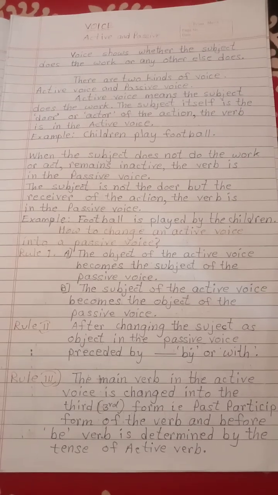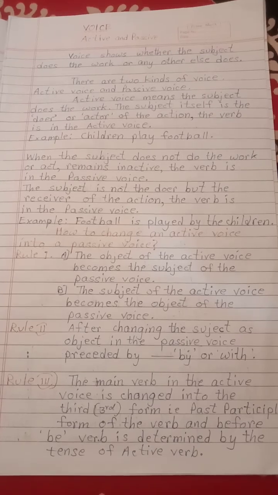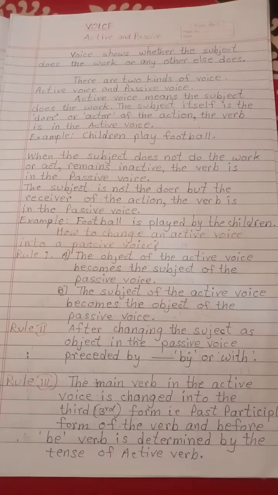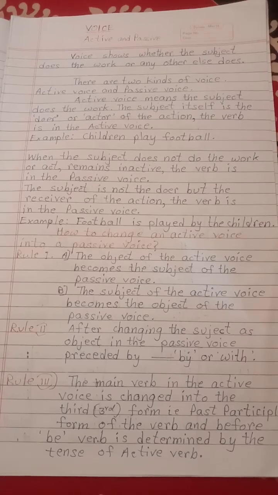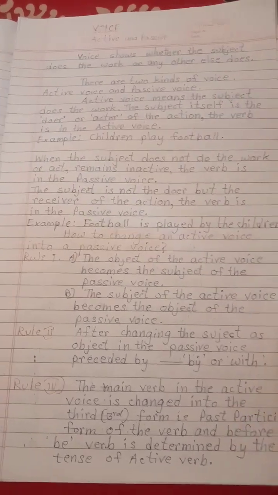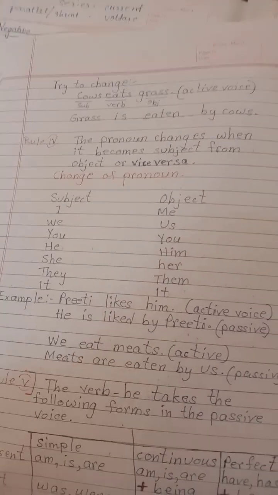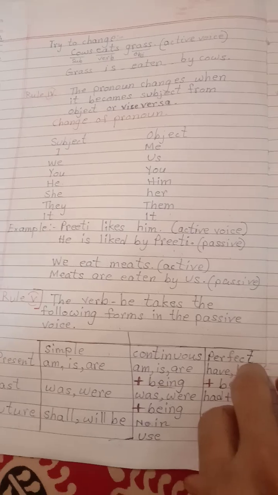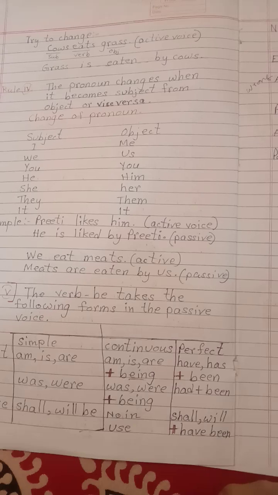Next rule, the main verb in the active voice is changed into the third form, that is the past participle form of the verb, and before it a be verb is used, determined by the tense of the active verb. In the example, the verb play is changed into played, P-L-A-Y-E-D, that is the past participle or third form of the verb play.